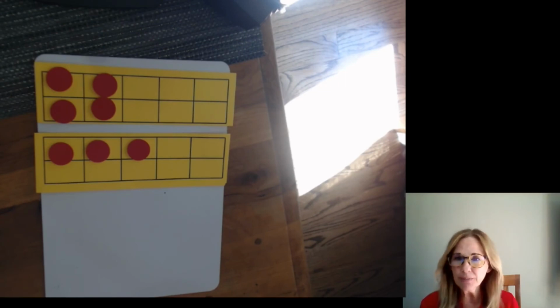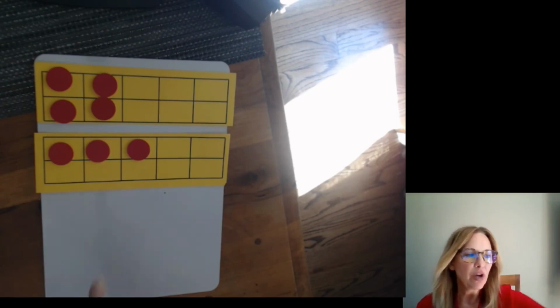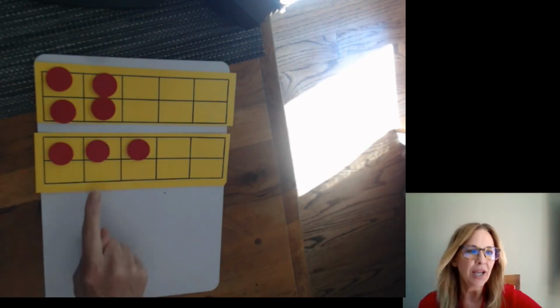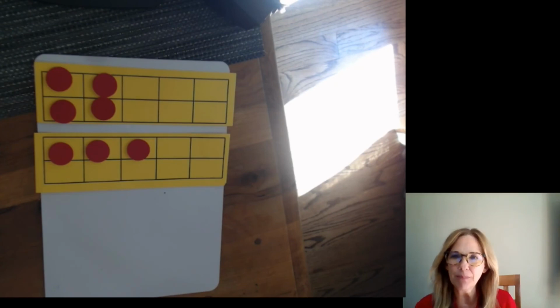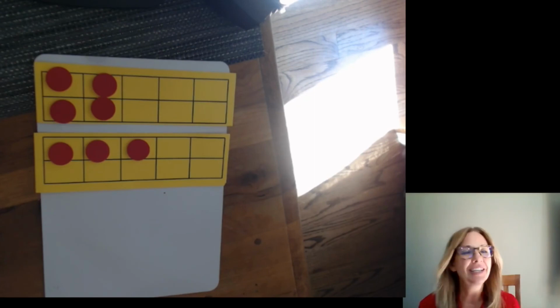Does anyone else see them the same way? Give me a thumbs up. Yes, I'm seeing lots of thumbs up. So we have 4 on the top and 3 on the bottom. Does anyone see them in a different way? Nope, we're all together. Great.